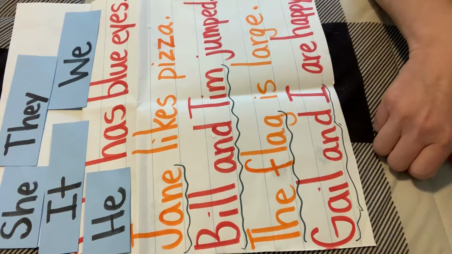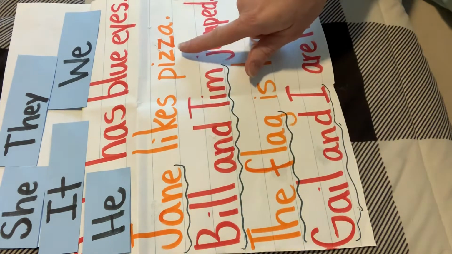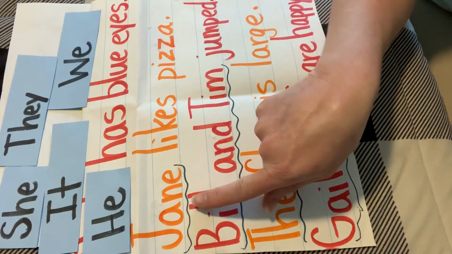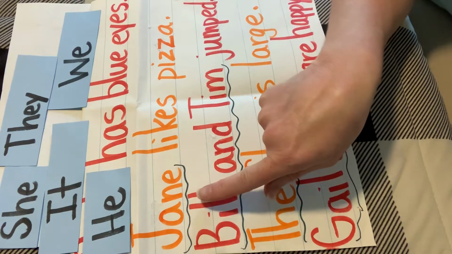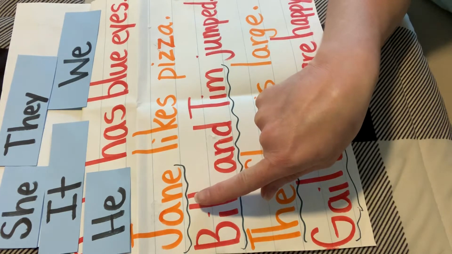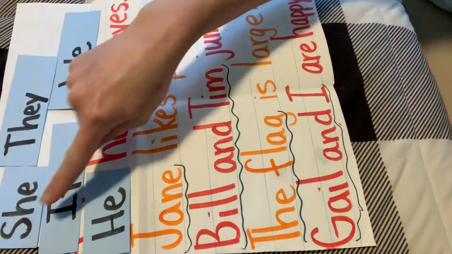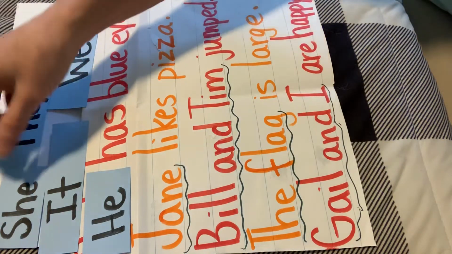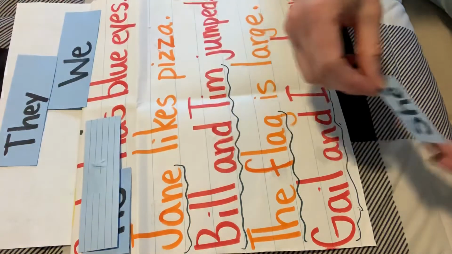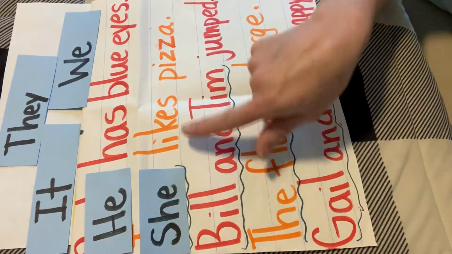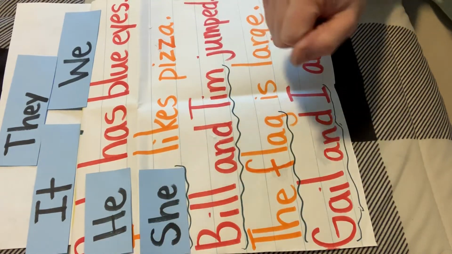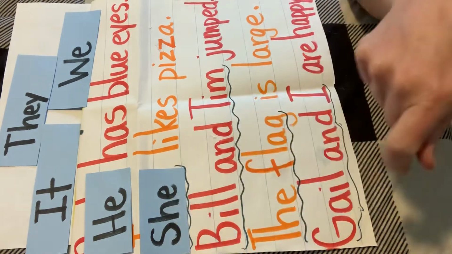Our second sentence, Jane likes pizza. So again, I've underlined the word Jane. That's a person's name. And usually Jane is for a girl. Okay? A girl. So when we're looking at our pronouns that are left, she is the pronoun we would use to replace Jane. She likes pizza. Sentence still makes sense. Instead of using her name, though, we're saying she.